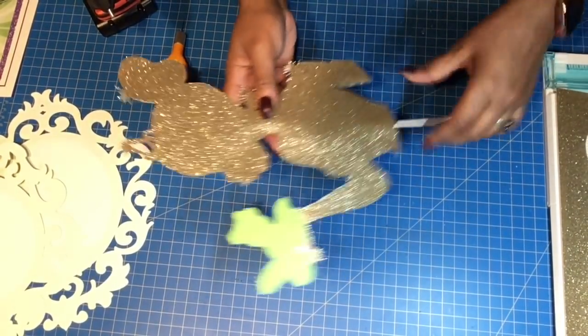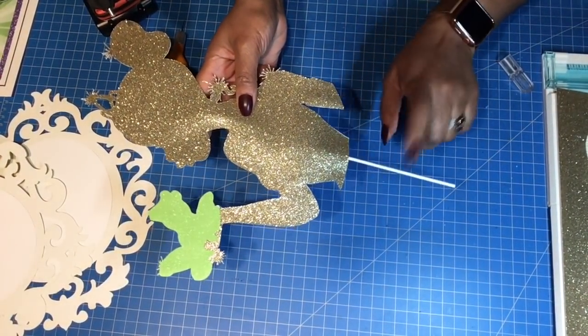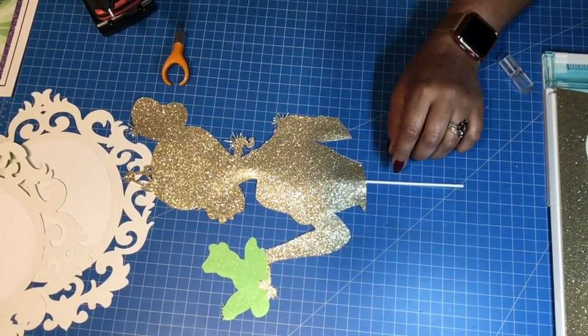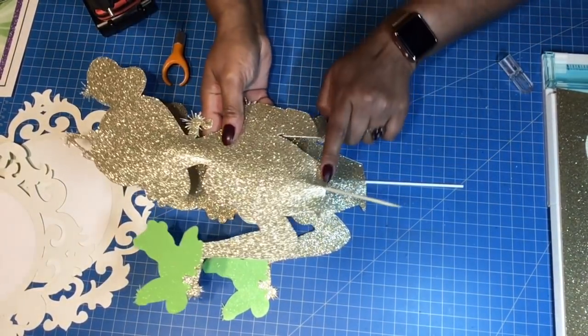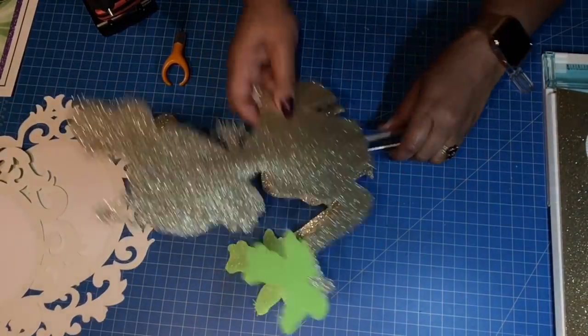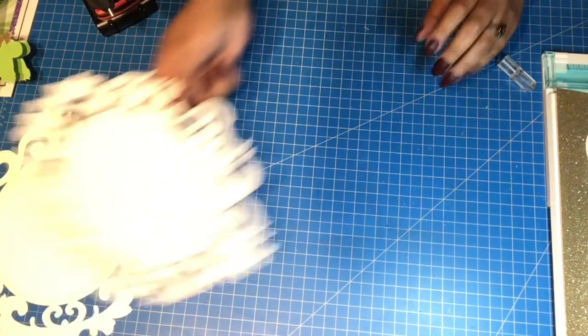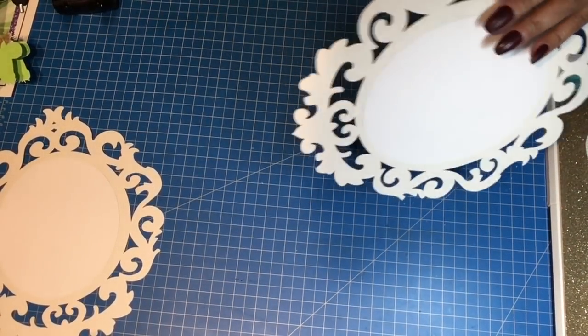And that is done. So this one is with the 6-inch lollipop stick, and then I'm going to show you with the skewer, which is just like this. Let's just set that one aside. And let's go ahead and grab our frame.